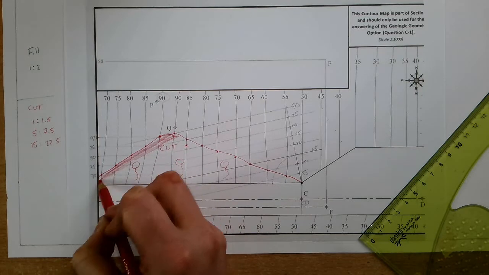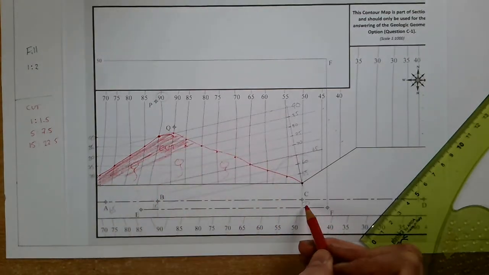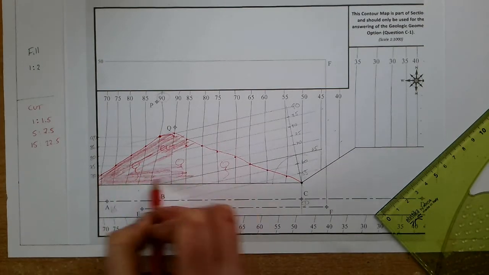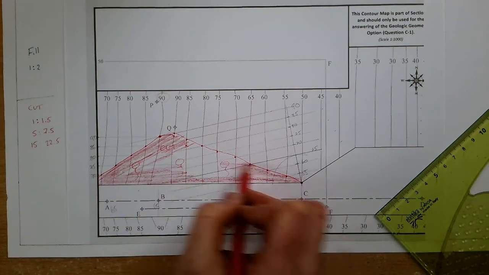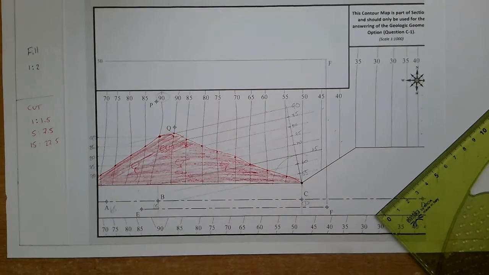So the next part of the road from here is actually going to be fill. Our ratio for fill is 1:2, so that becomes 5:10.